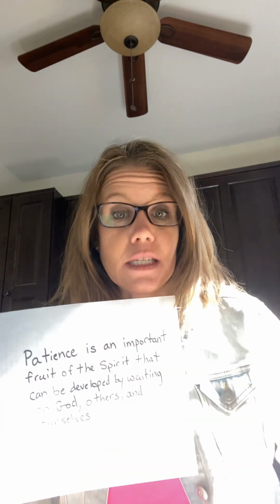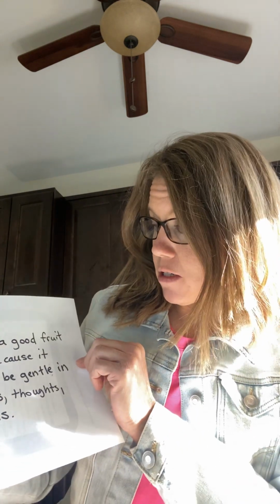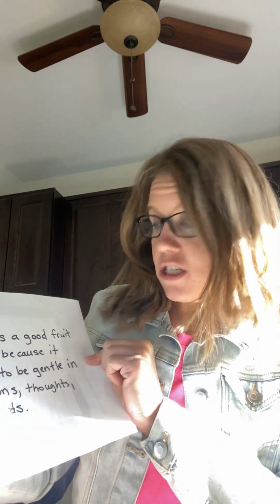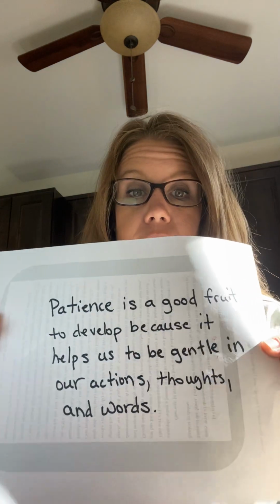Again, I've given myself a very specific point in this thesis statement to go back to, focus on, and say, okay, that's my next step to telling people about my point in this paper, which is how to develop patience. Okay, just to give you another example, here's one that goes a little bit different direction. Patience is a good fruit to develop because it helps us to be gentle in our actions, thoughts, and words.